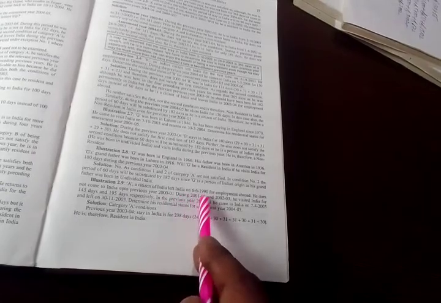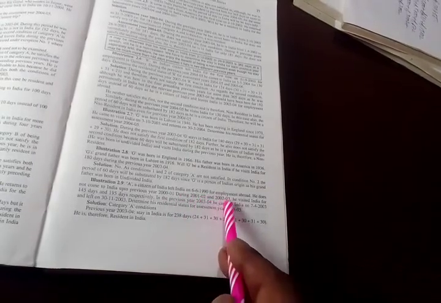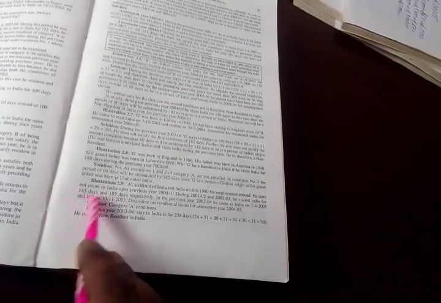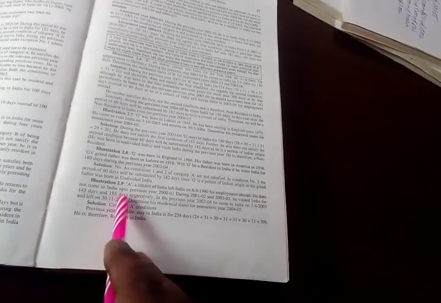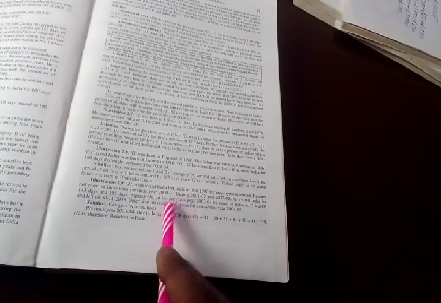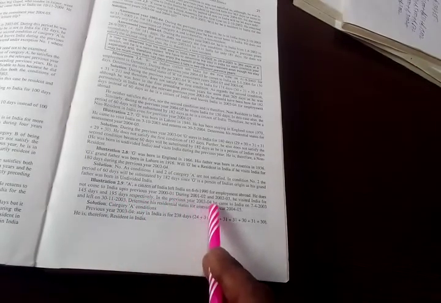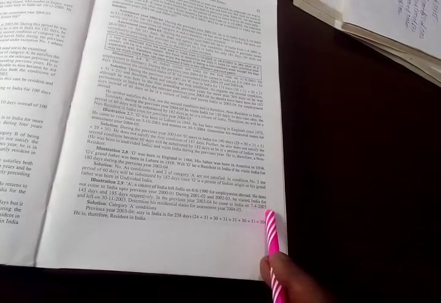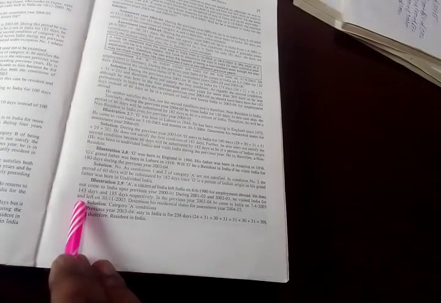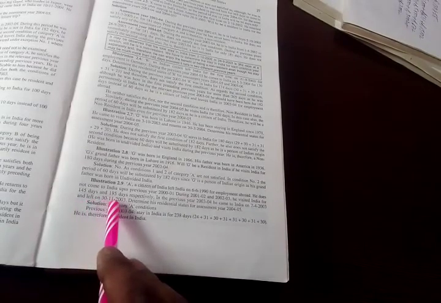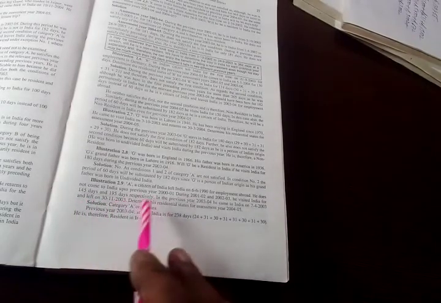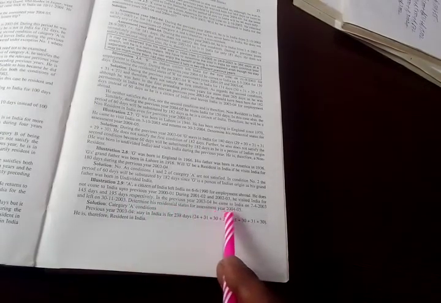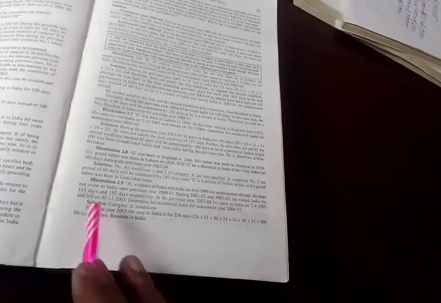During 2001-2 and 2002-3, he visited India for 145 days and 195 days respectively. In the previous year 2003-04, he came to India on 7/4/2003 and left on 30th November 2003. Determine his residential status for assessment year 2004-05.